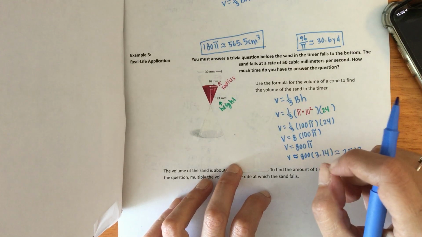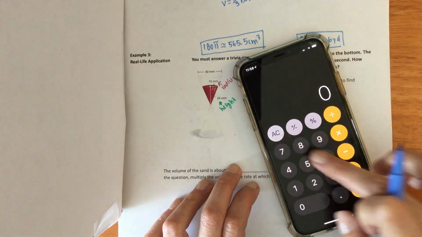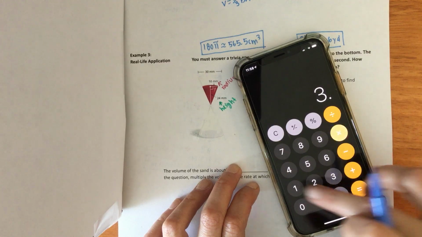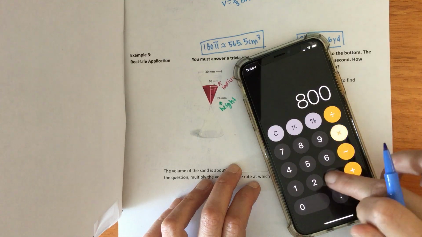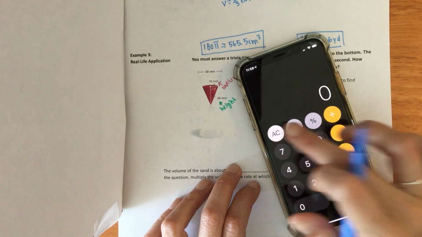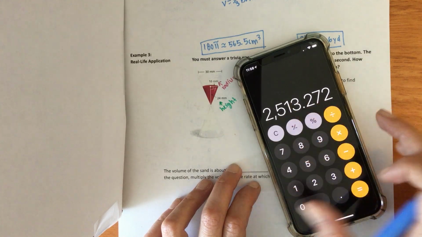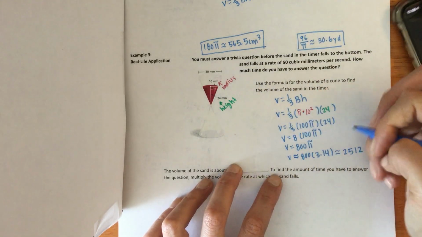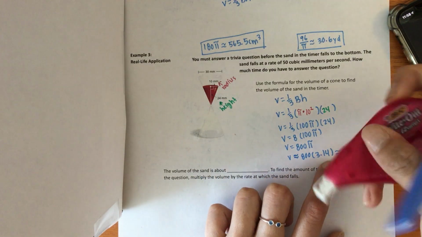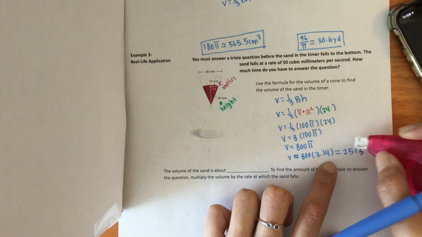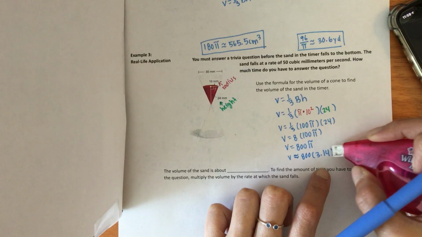Oh, kind of surprised. Sorry, 800 times 3.14. Oh, you know what they did? They did 800 times 3.141... 3.14159. That's probably what they did. Yeah, so they got about 2,513. No big deal. But I'm gonna write that there for you guys. They did the exact answer, or exact pi.